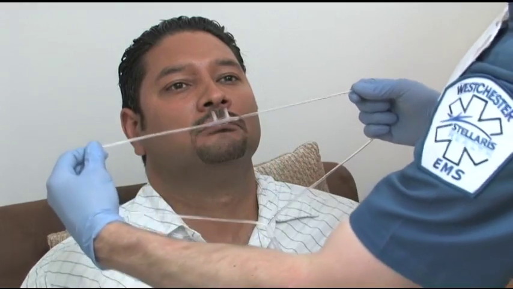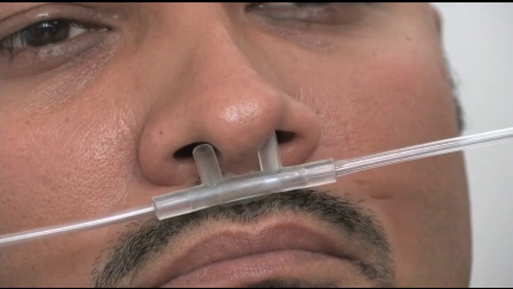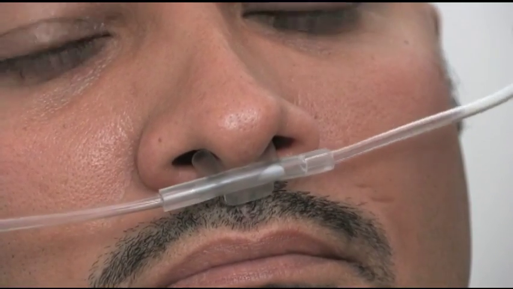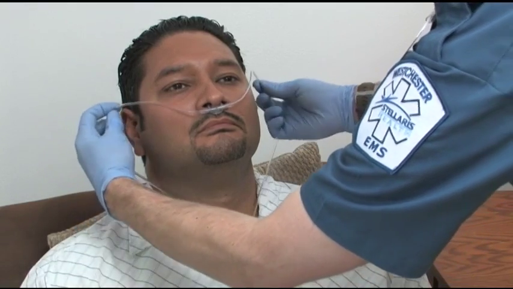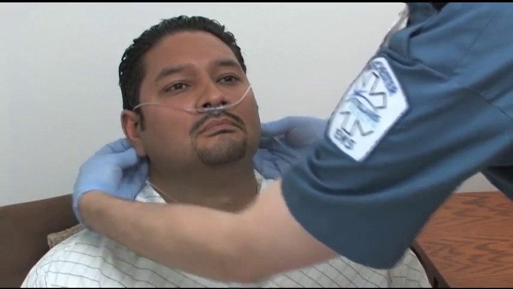Insert the two prongs into the patient's nostrils. Make sure the prongs curve backward and inward toward the patient. Position the tubing of the cannula over the patient's ears. Bring the remainder of the tubing under the patient's chin and secure the slip loop by gently sliding the plastic adjuster in place. Do not make the tubing too tight.